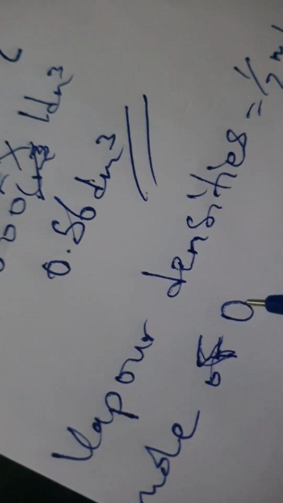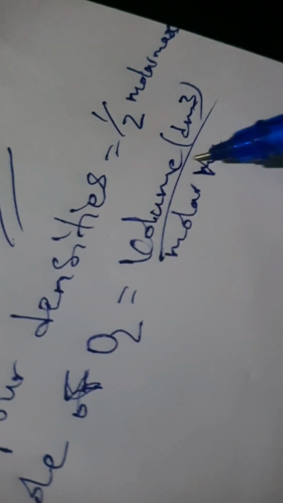Mole of oxygen, O2, equals volume in dm cube upon molar volume.